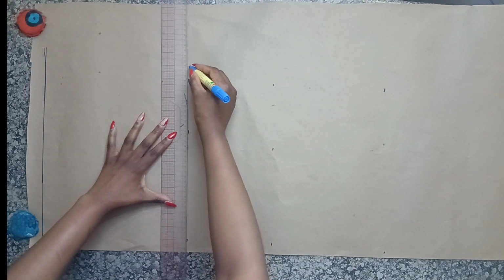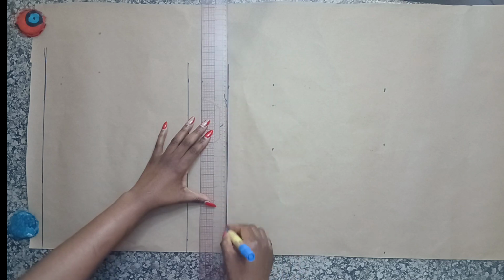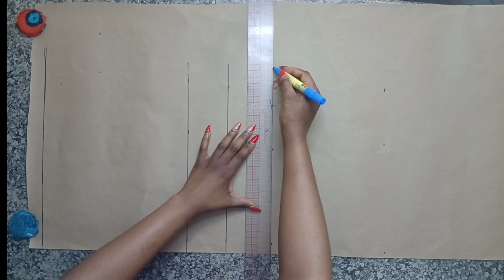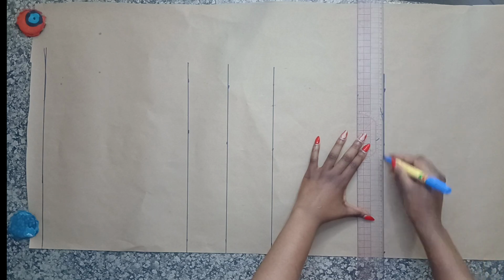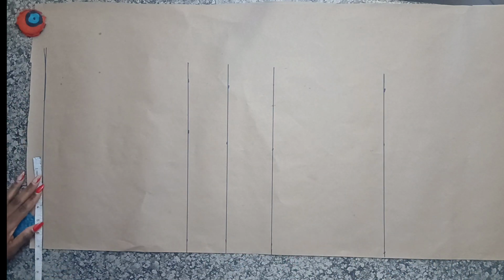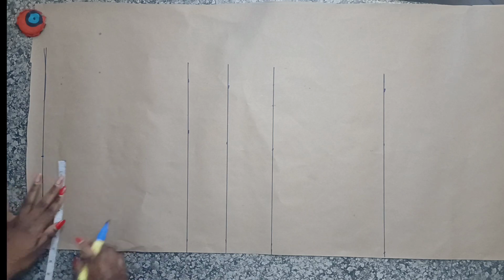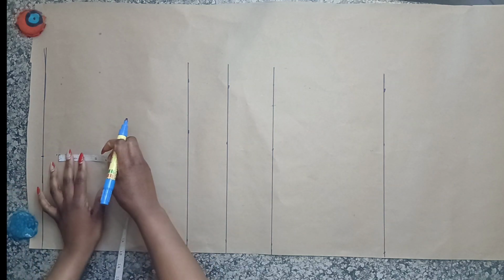Then I would connect that with a straight ruler. I'll connect those dots with a straight ruler. Now to the first line, I will divide my shoulder by 2, which is 14. 14 divided by 2 is 7. I would mark that, and I'll go down from that line by 1 inch for shoulder slope.